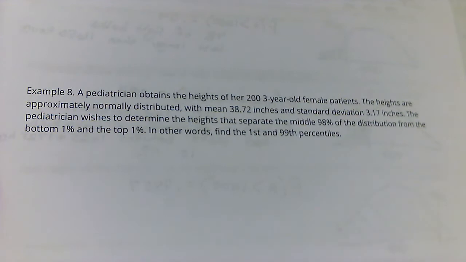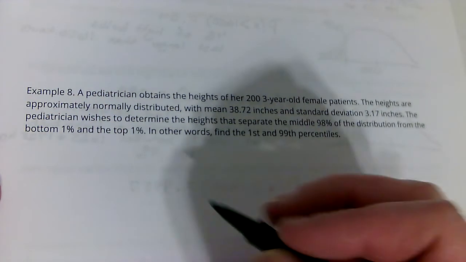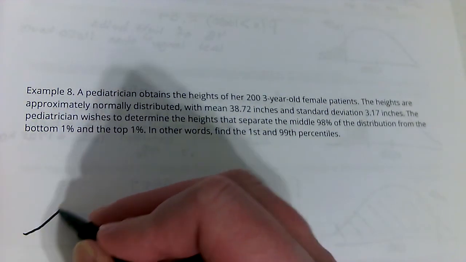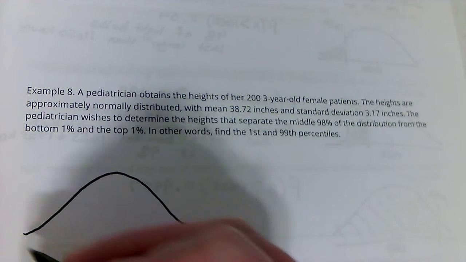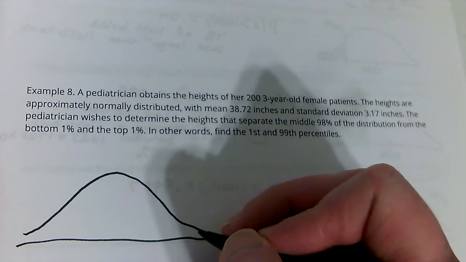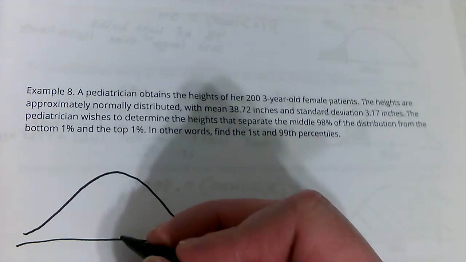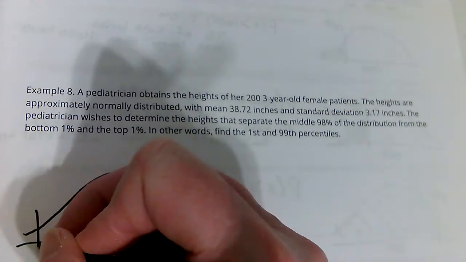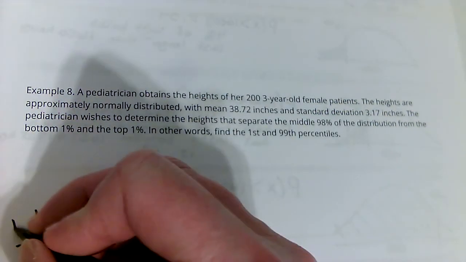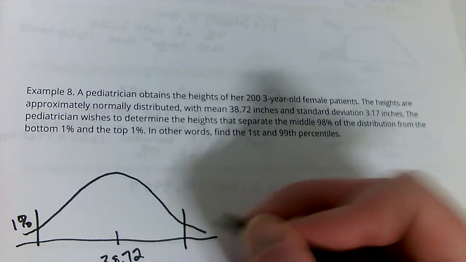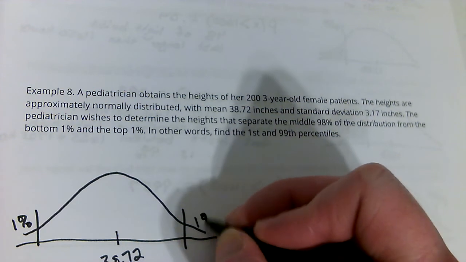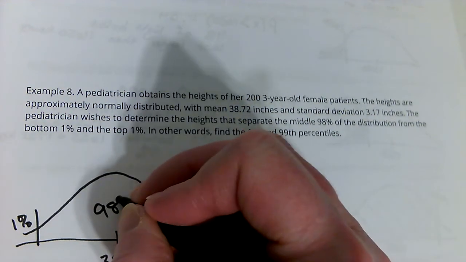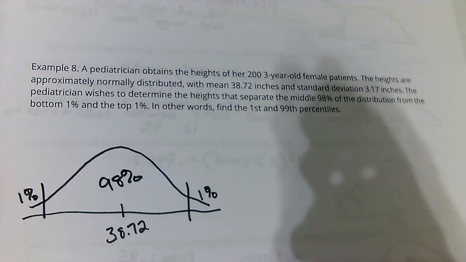So in other words, we want to find the first and the 99th percentile. So the top 1% and the bottom 1%. So we have our middle is 38.72, and we want to know where the cutoff is, that 1% is below and 1% is above, and that 98% are in the middle.